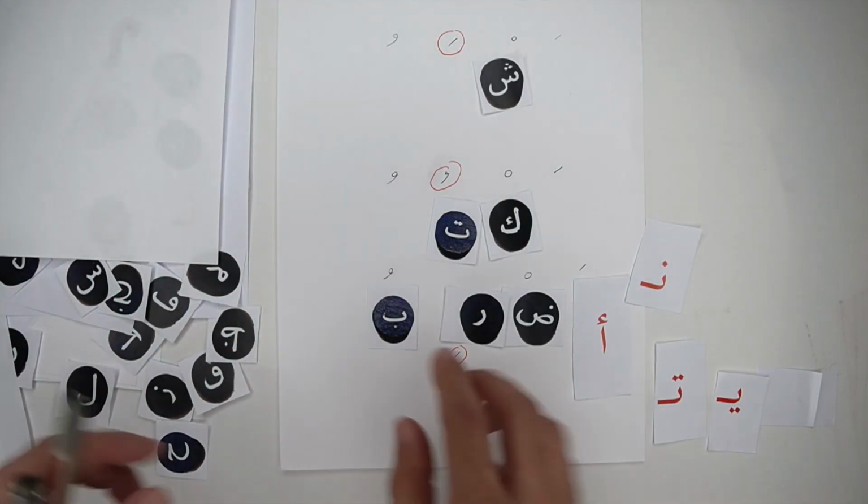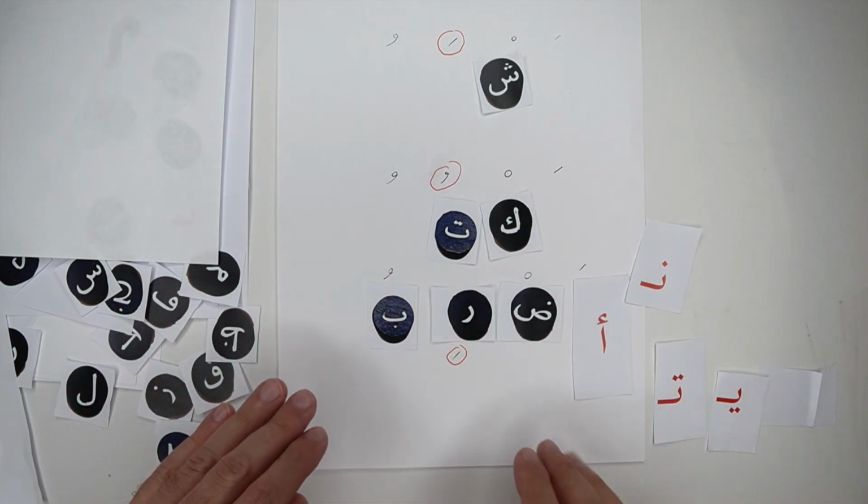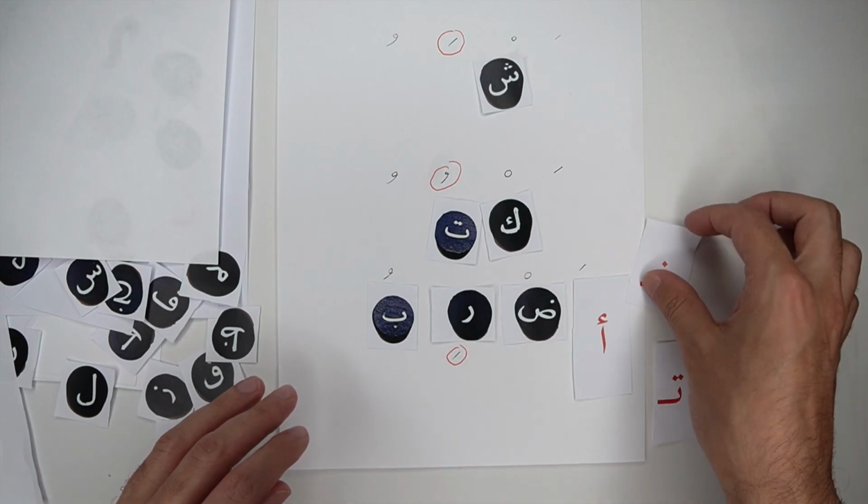And then we said you have to have three. So I gave you these cutouts in the description. You just have to print them out for yourself. And then at the beginning, you need to have one.